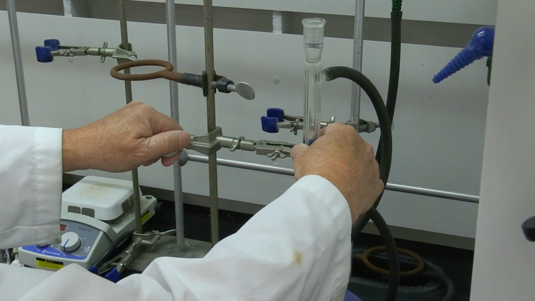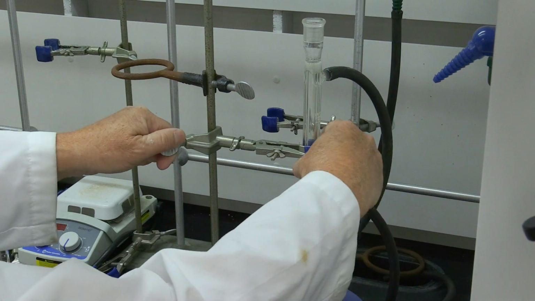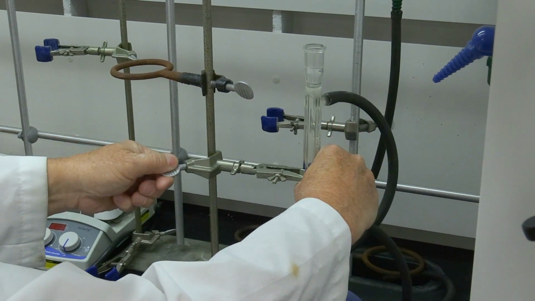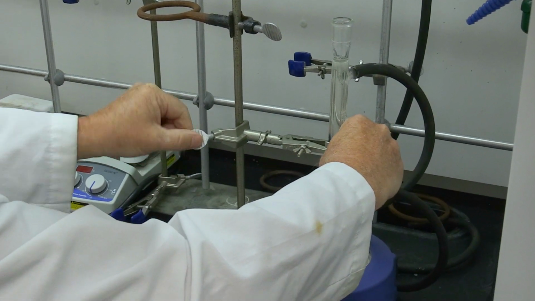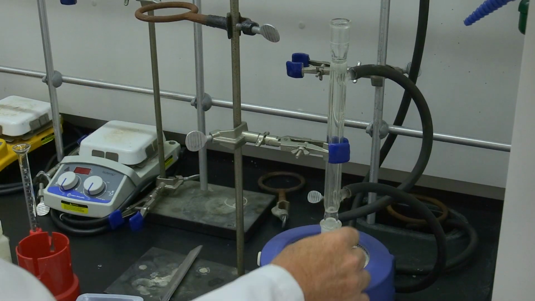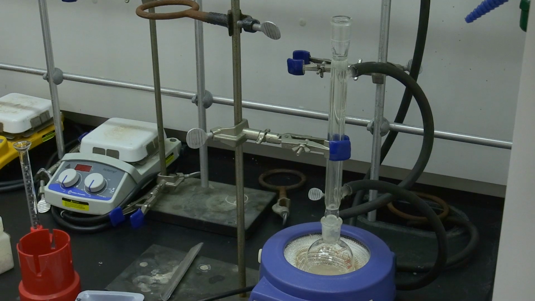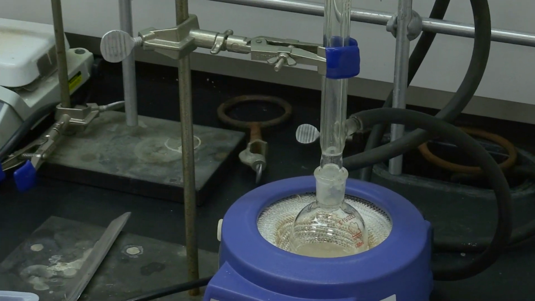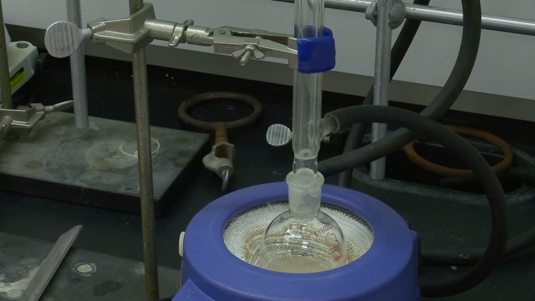And now we can attach the reflux apparatus to the flask and wait until we get reflux and then start counting the 60 minutes.